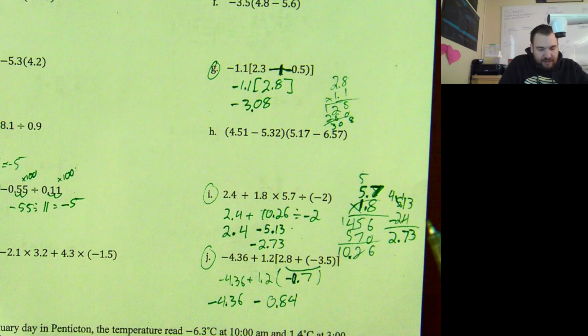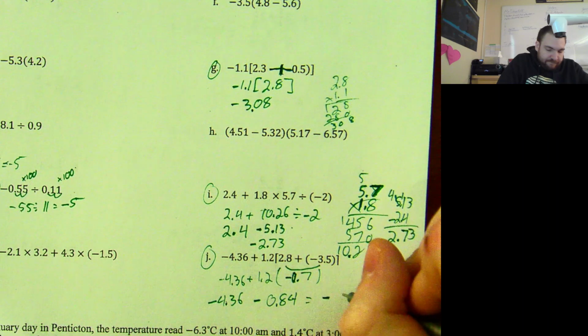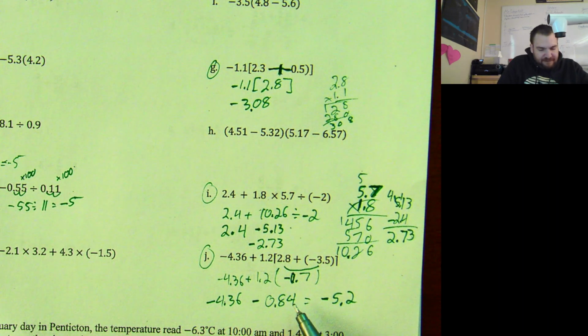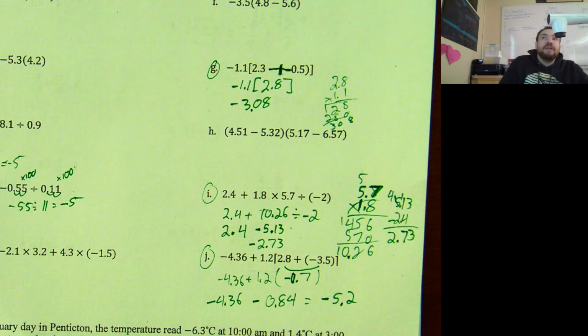So it should be 5. Negative 5.2. Is that right? Yeah, because that 4 and that 6 make 0, and I carry the 1, so it's going to be 1, 2, 3, 4, and 8 is 12, so 2, carry the 1. Yeah, there it is, negative 5.2.